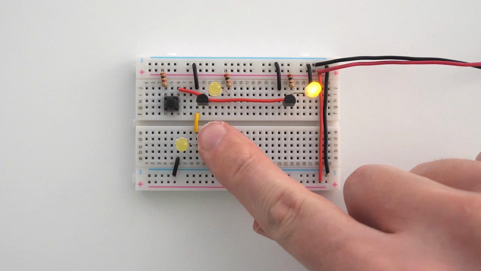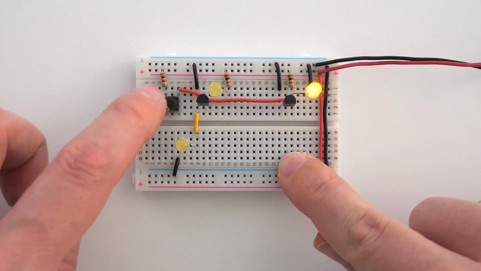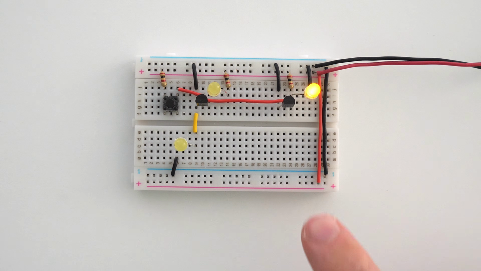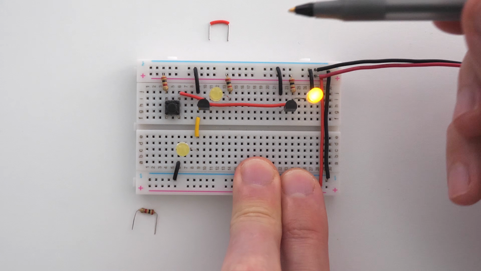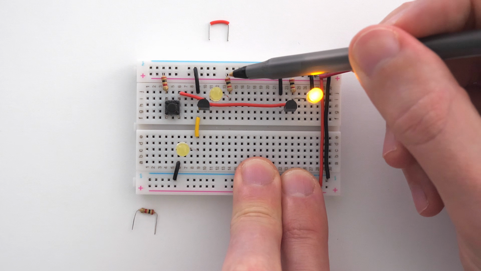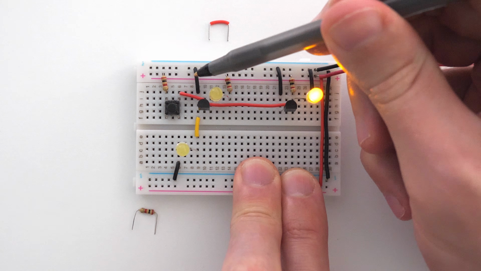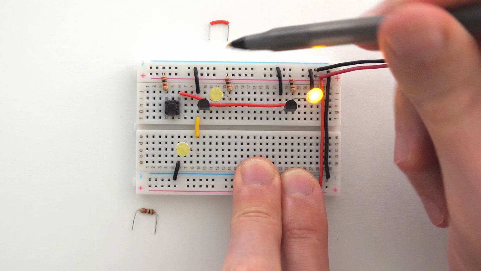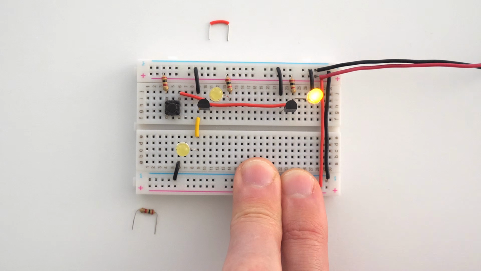Now let's see what happens if we try and take the output from the emitter side. It does not work as expected. However, we can modify this circuit to work in a useful way. To modify this circuit, we're going to take this 2K resistor, and rather than having it go from the positive 5 volt rail, we're going to connect it to ground, and we're just going to use this red jumper to go directly into the collector of the transistor.